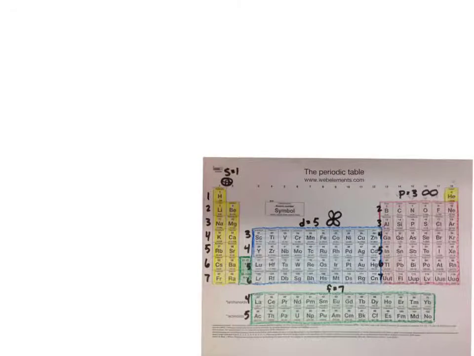Okay, so we're looking at the table in your book and at what's here. If we look at hydrogen, hydrogen is number 1 on the periodic table, and it has 1 electron in the S shell. You see that? And it is in level 1, and it's got 1 in the S shell. If we go down to helium, helium is number 2.